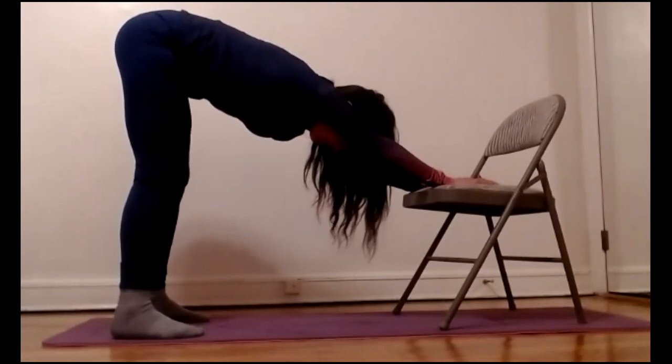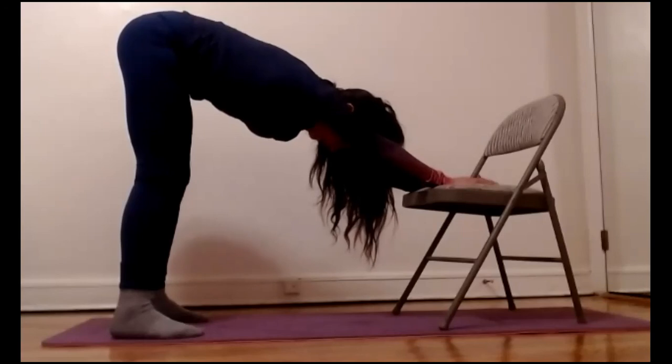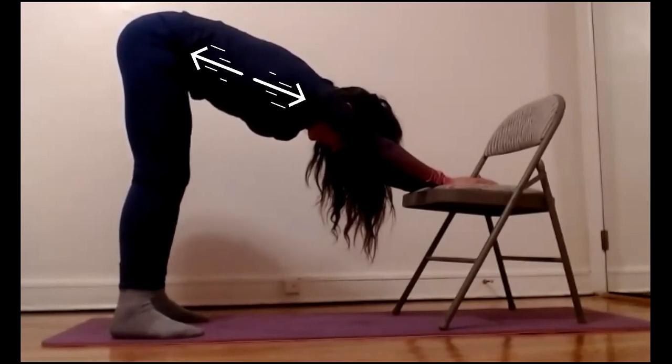Take some nice breaths. Try to not just drop your head like this. Keep your neck aligned with the rest of the spine. Tailbone getting far away from the top of your head.